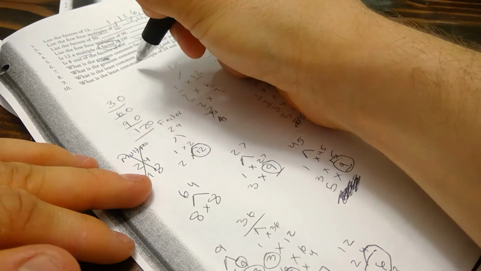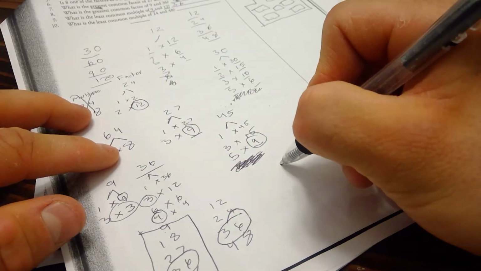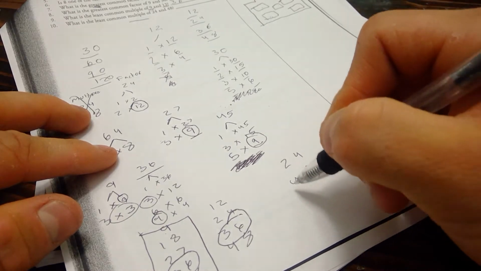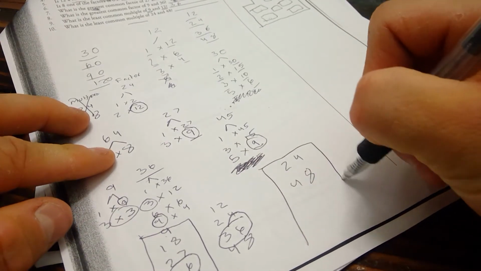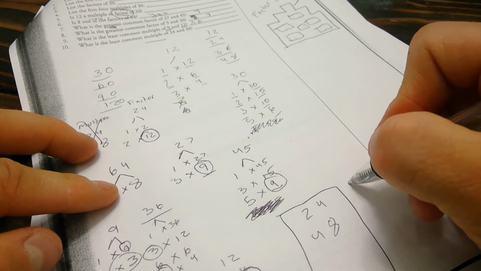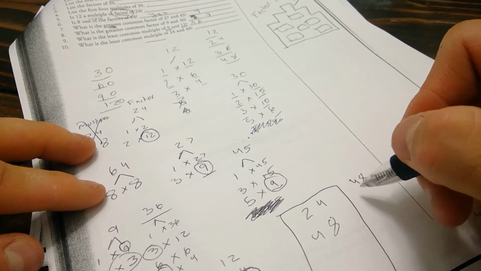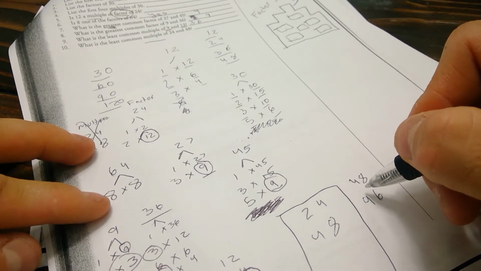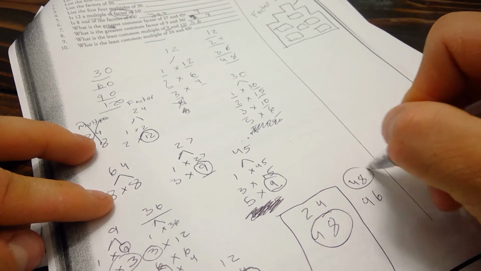Okay. What is the least common multiple of 24 and 48? So let's do that. Multiples of 24. If I add another 24, it's going to be 48, right? And if I add another 24, I can keep going from there. But we're going to stop there. And then 48, right? So I have 48. Right? And if I add another 48, holy cow, I'm going to do math in my head right now. It's going to be 96, right? But we can stop there because the least common multiple is going to be 48 and 48.